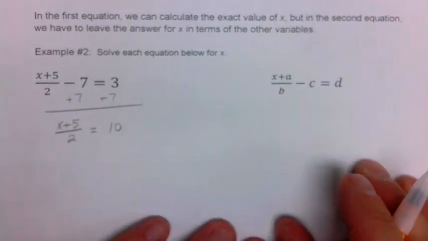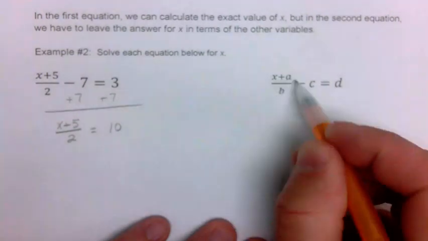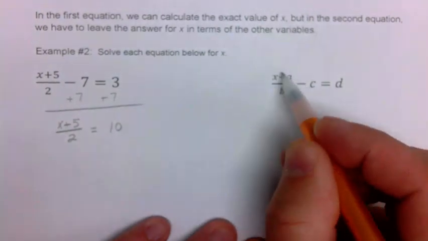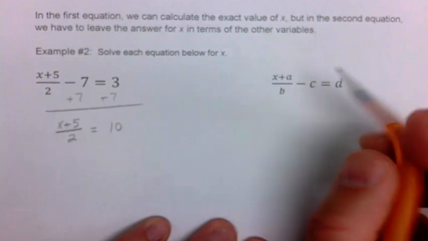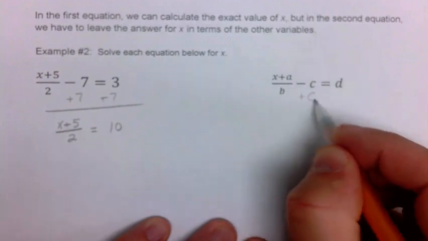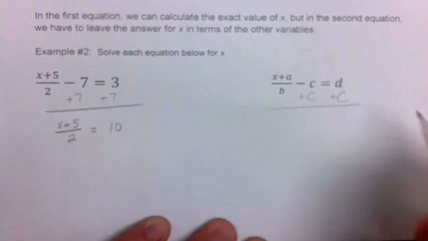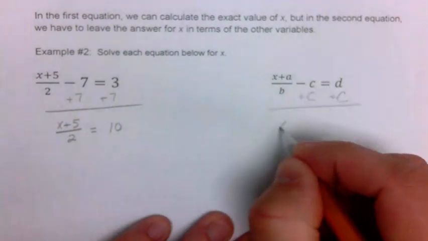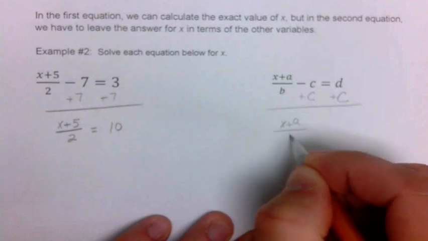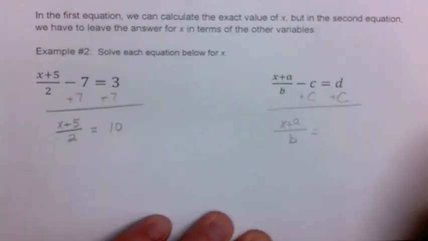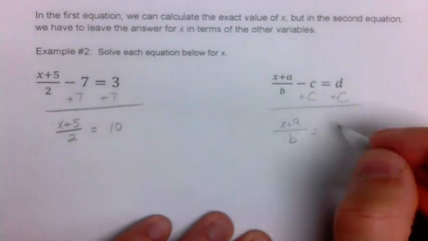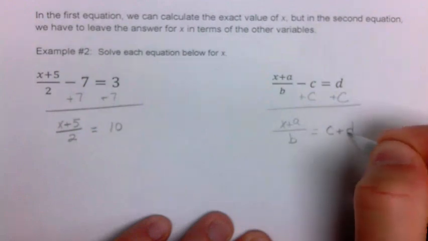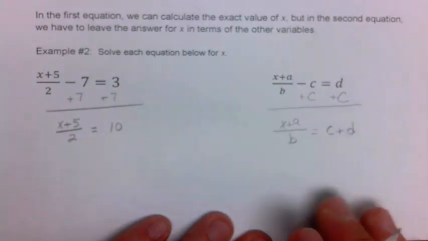Moving over to the literal equation, same idea here. I have to isolate this term because it has the variable x in it. And so I'm going to start by adding c to each side of the equation. So when I do that on each side, I'm going to have (x + a)/b equals d plus c or c plus d. Addition is commutative, so either one of those is fine.